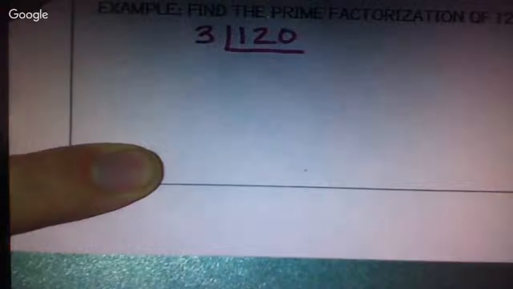The other way is called the birthday cake method. We did this back with greatest common factor. The only issue with the birthday cake method is the numbers that you divide by have to be prime. I can't divide this by 10. 10 is not prime. You have to divide by prime numbers. So what is a prime number that divides into 120? Let's do 3. You're left with 40.